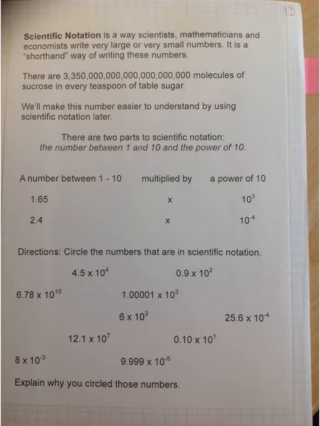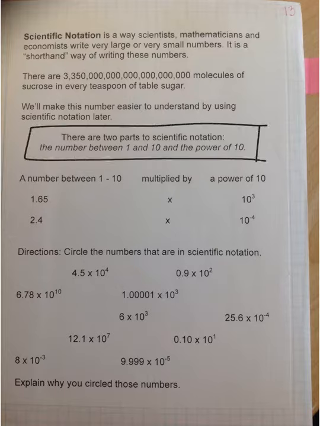Scientific notation is a way scientists, mathematicians, and economists write very large or very small numbers. It's a shorthand way of writing these numbers. Okay, there's a lot of molecules here in every teaspoon of table sugar, molecules of sucrose. We're going to make this number easier to understand by using scientific notation later. There are two parts to scientific notation: the number between 1 and 10 and the power of 10. So you need a number between 1 and 10 and a power of 10.